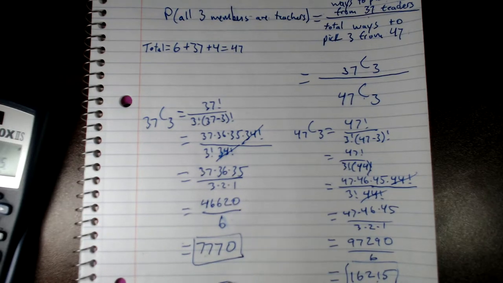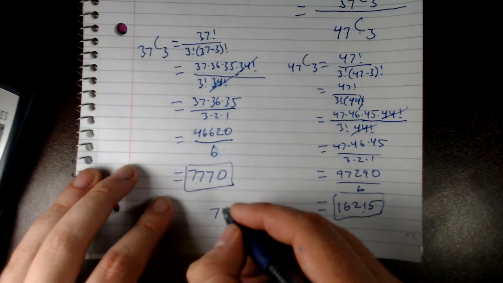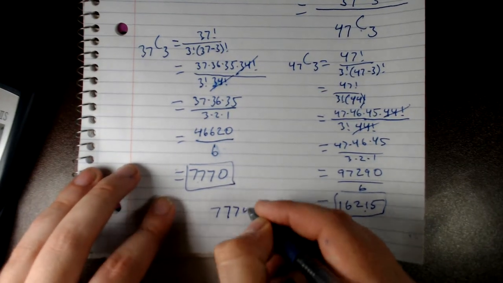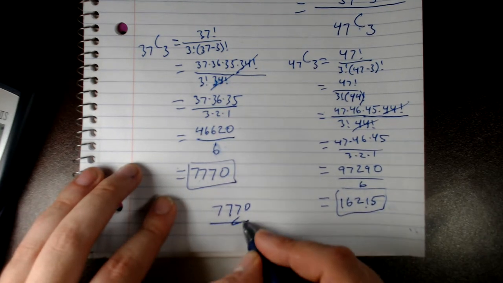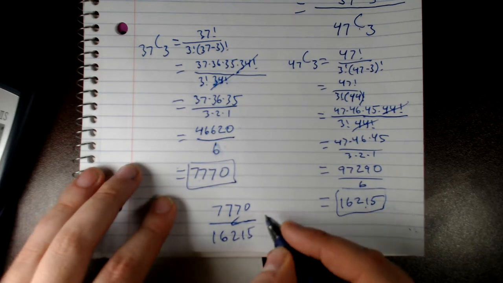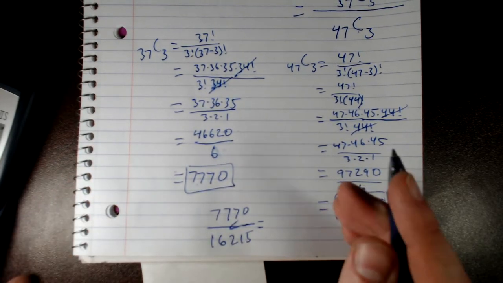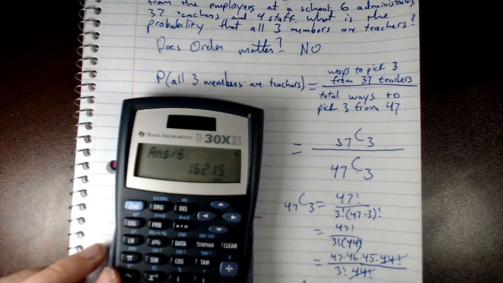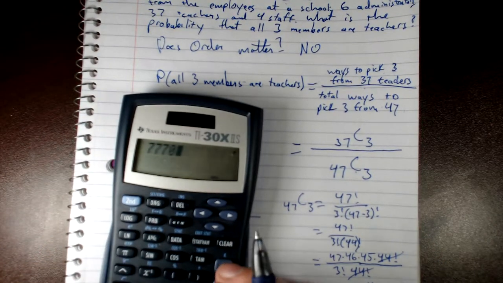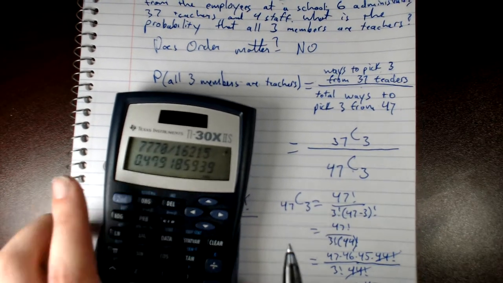So that's going to be 7,770 divided by our 16,215. And then we can reduce that down, or we can divide it out and use the decimal version if we wanted to.